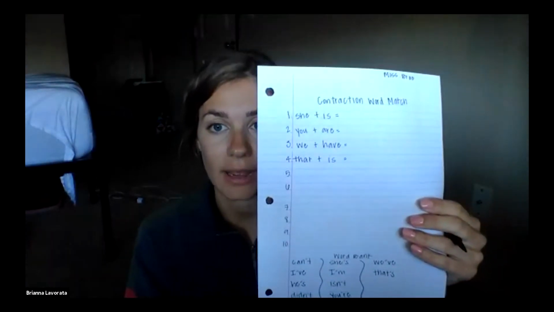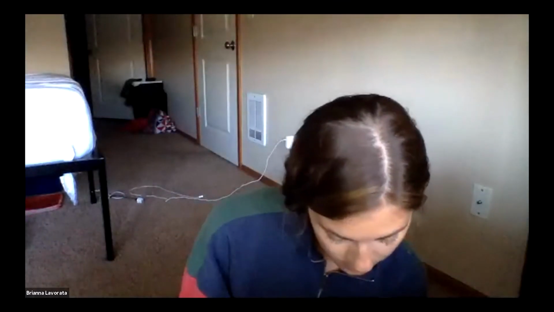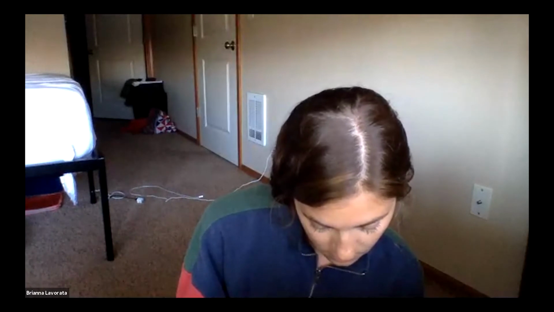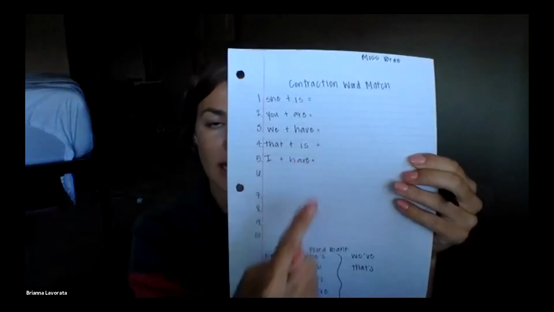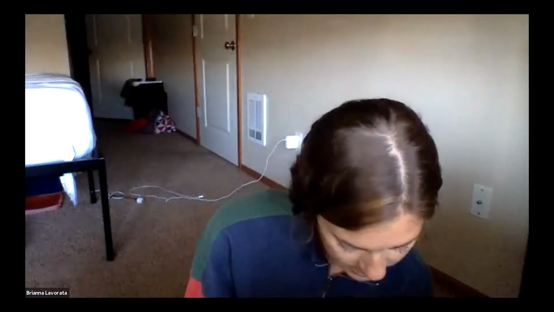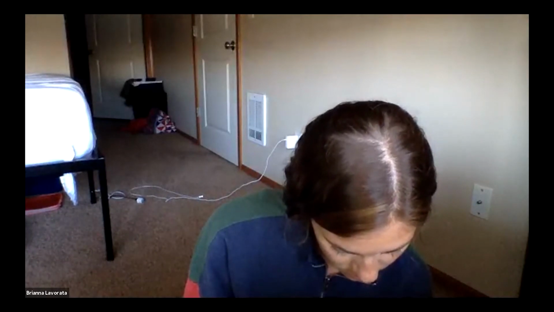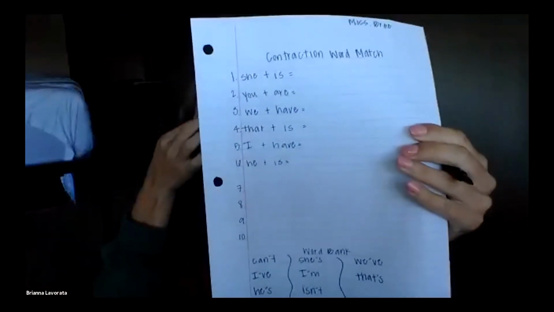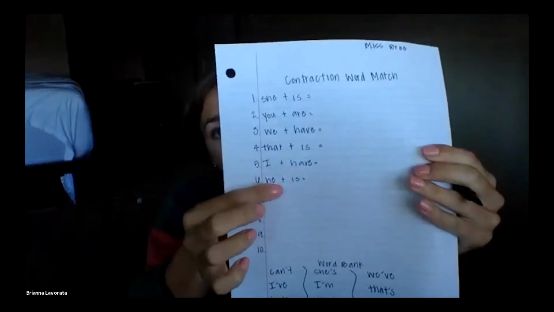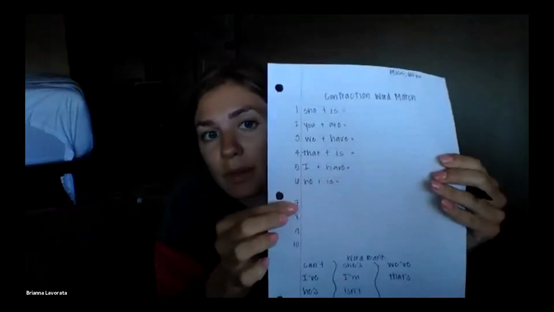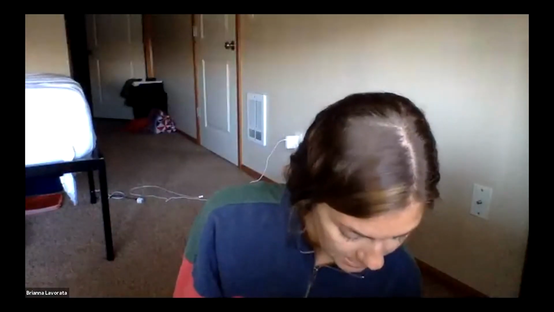For number 5, you're going to write I plus have. Just like this. I plus have equals. For number 6, you're going to write he plus is. Just like this. 6, he and is, he plus is. For number 7, you're going to write can, C-A-N, plus not. Just like that.